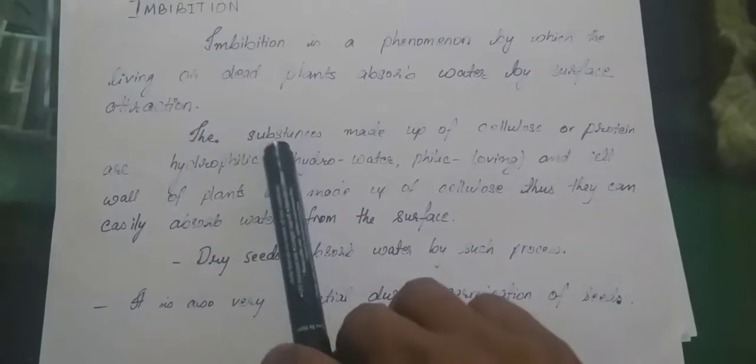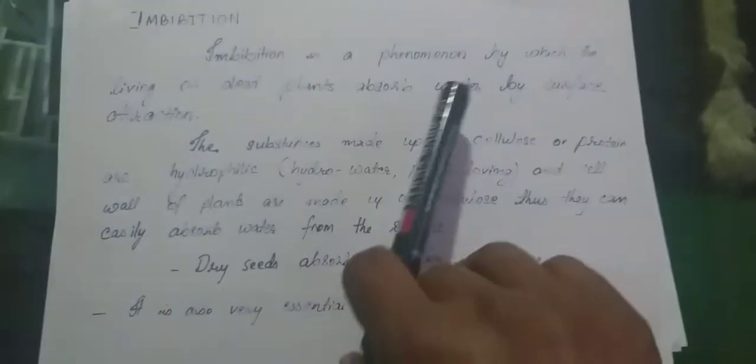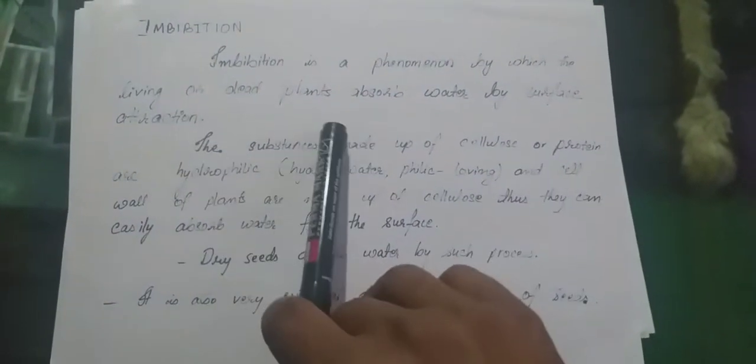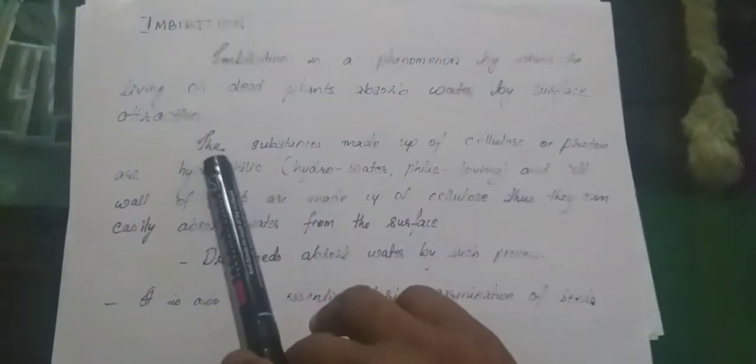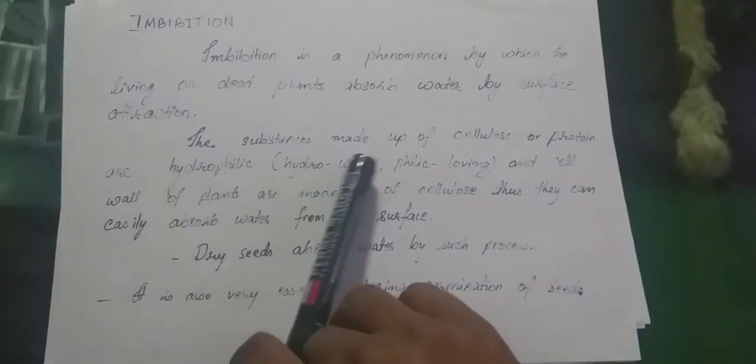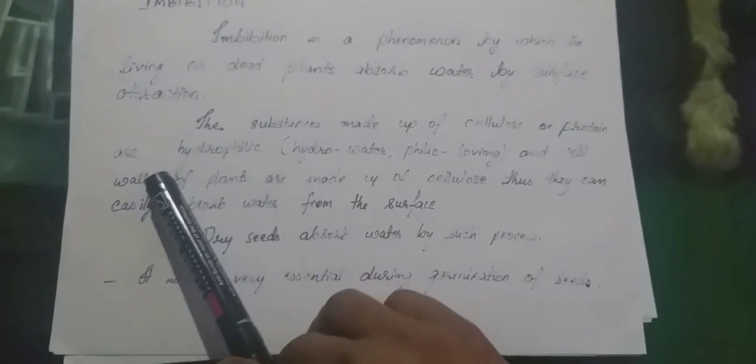Imbibition is a phenomenon by which living or dead plants absorb water by surface attraction, in substances made up of cellulose or protein.